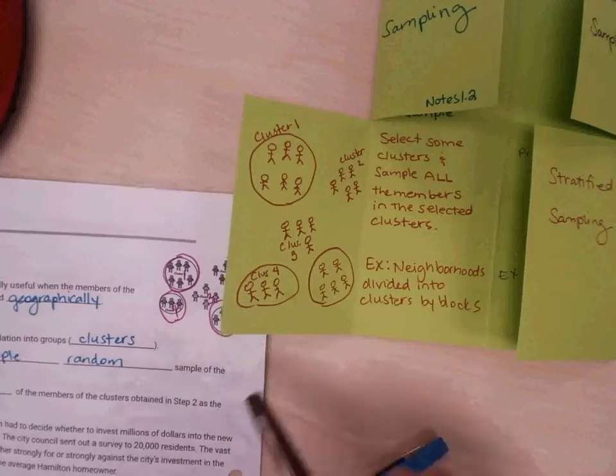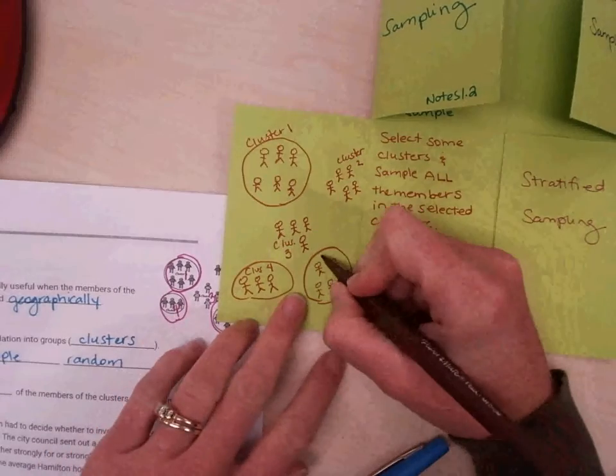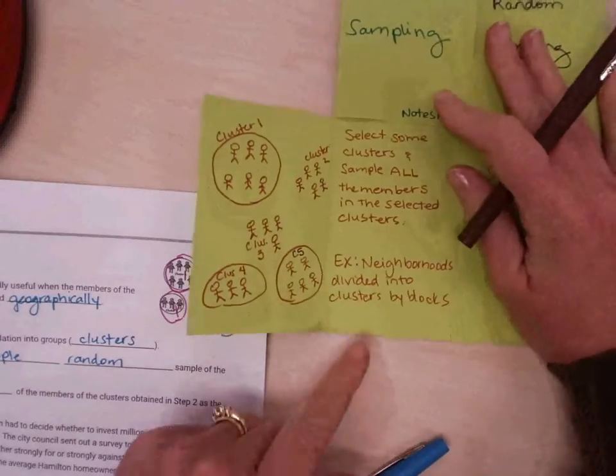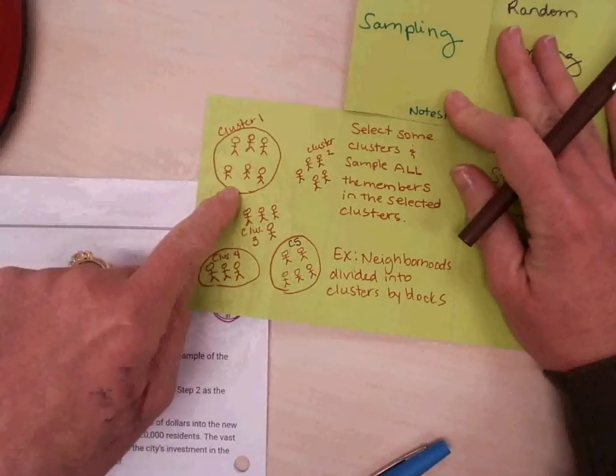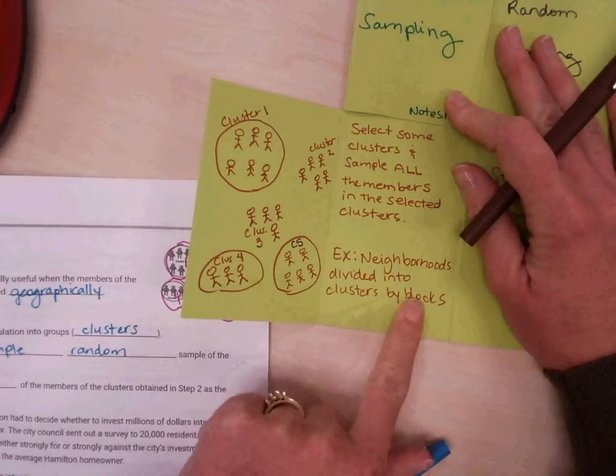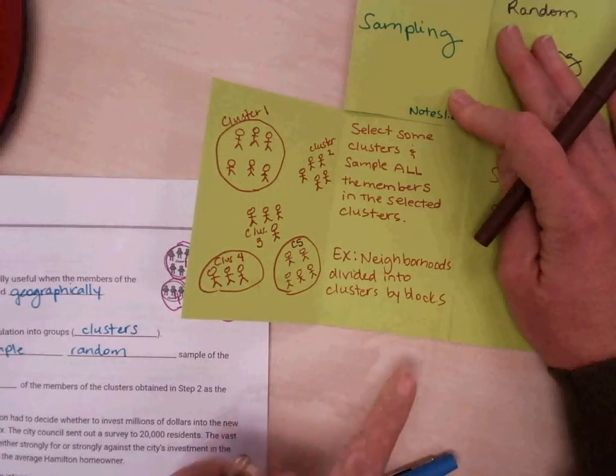1, 4, and this one's cluster 5. And then we sample all of the members in the selected clusters. For example, with the neighborhoods that were divided into clusters by blocks.